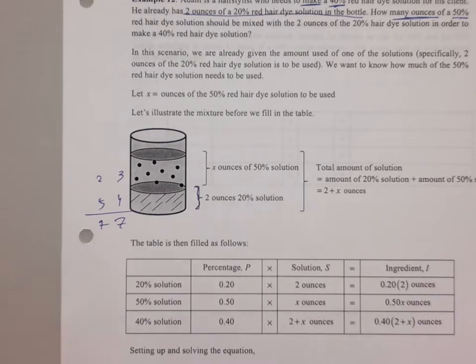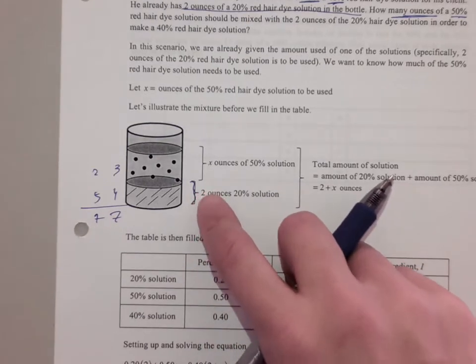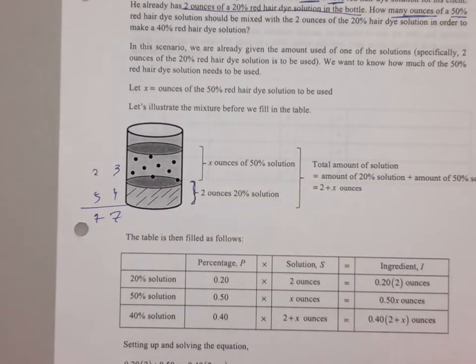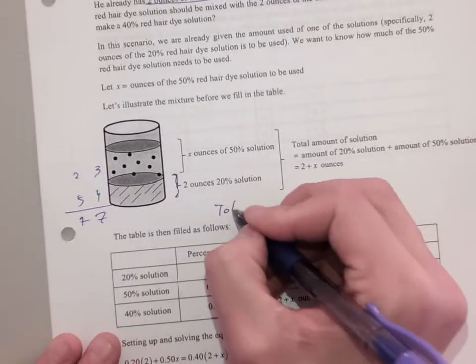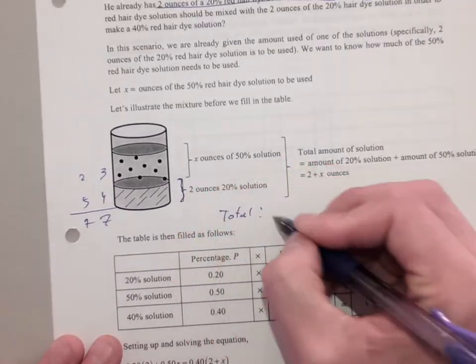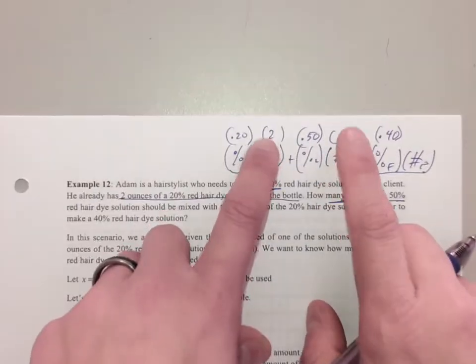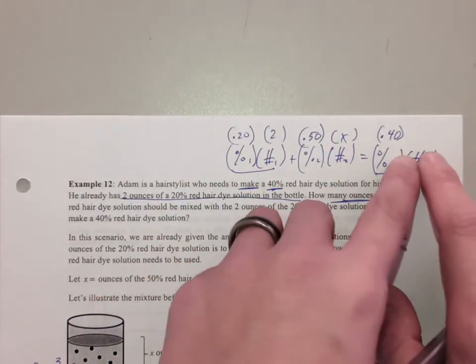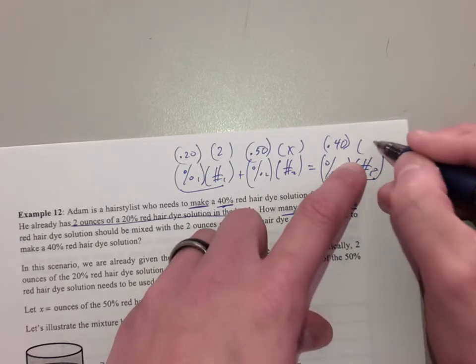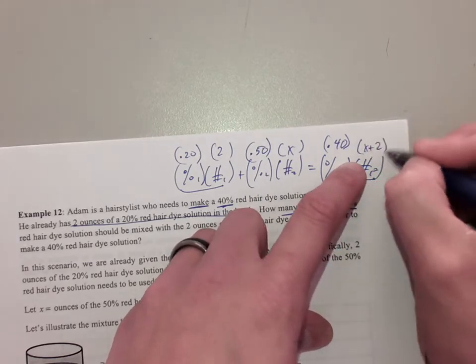The total, when we add them, it has to be 7. So the total is just going to be the sum of these two. So what is the total? It is just x plus 2. So these two numbers always add to this number. So it's going to be here, x plus 2.